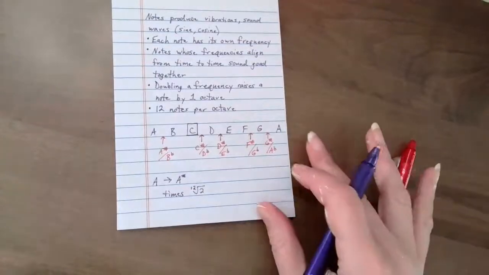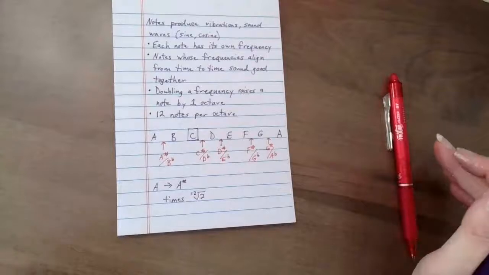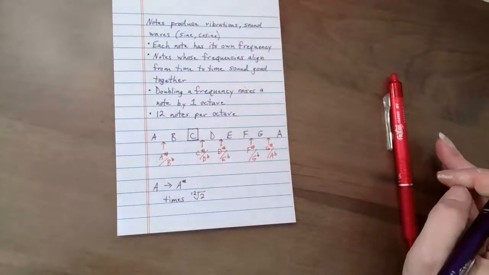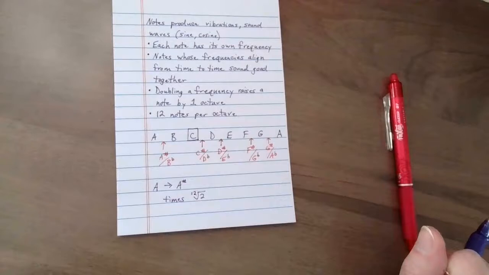All right, so again, this is just some basic information. We are talking about the math behind music right now. This is by no means a comprehensive study of music or music theory. Please consult professionals for that topic.